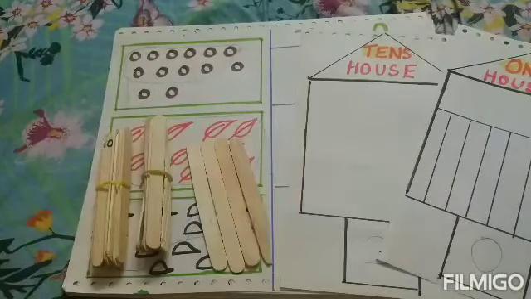These methods would be very much useful for your kids to understand the concept of ones and tens.